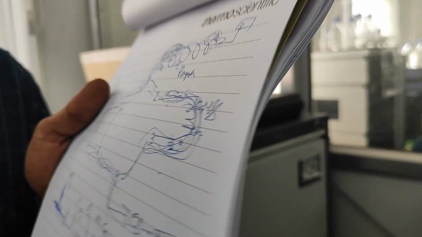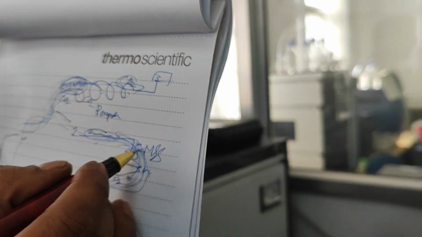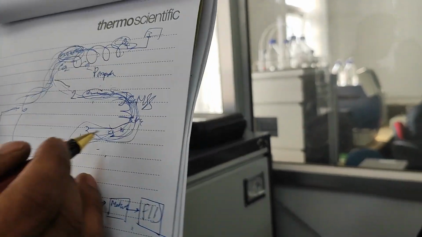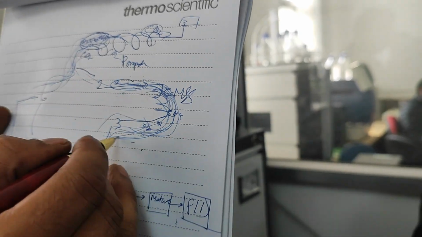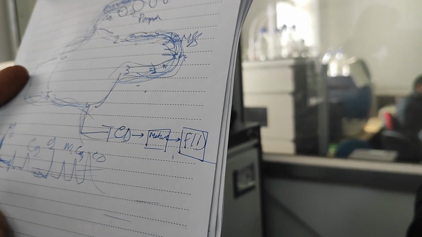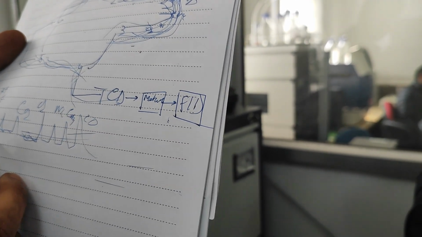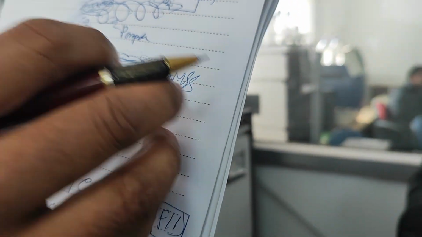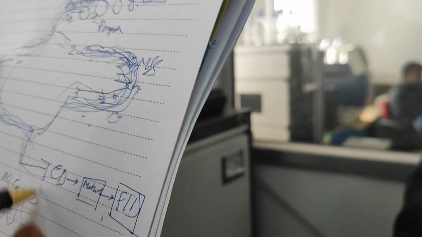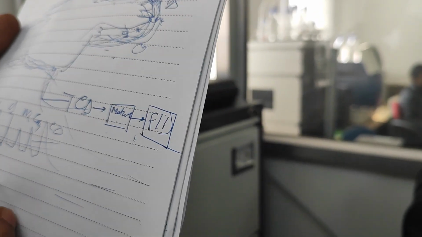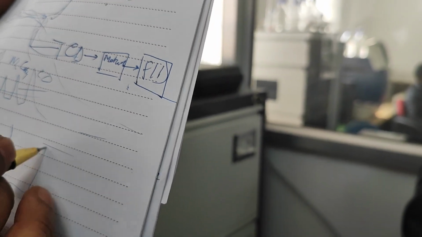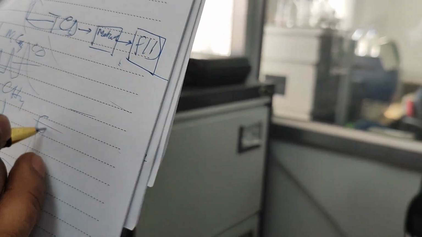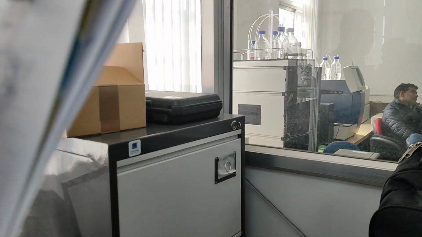Model 3. If this column is much shorter, then we can elute hydrogen, O2, N2, then trap CH4 and CO, then remove CO2 from here, then release methane and CO. That's model 3. So many models can be used, depending on the column's length.